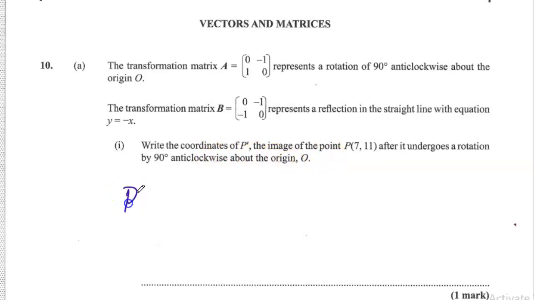So P image will just be, what's the transformation? P image, rotation about 90 degrees, that's this one. So we multiply A by P, because A represents a rotation anti-clockwise 90 degrees about the origin.